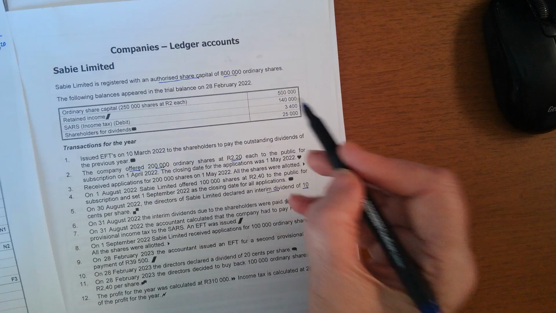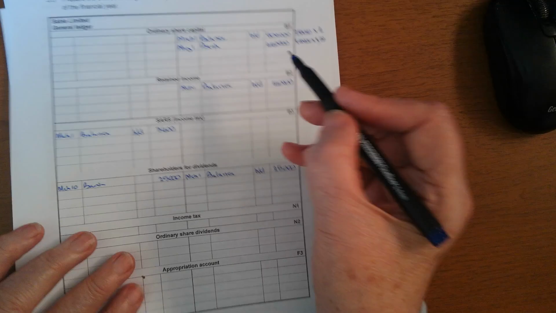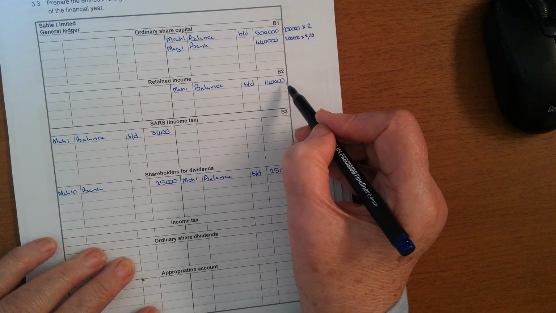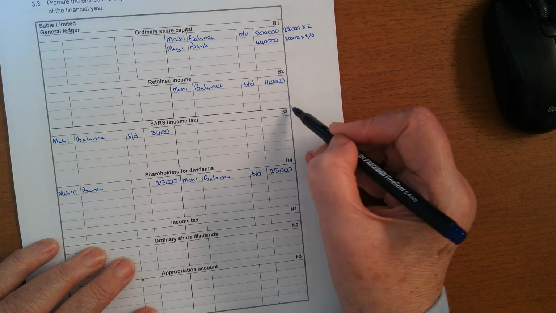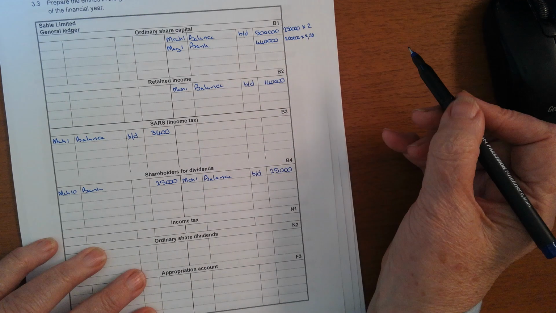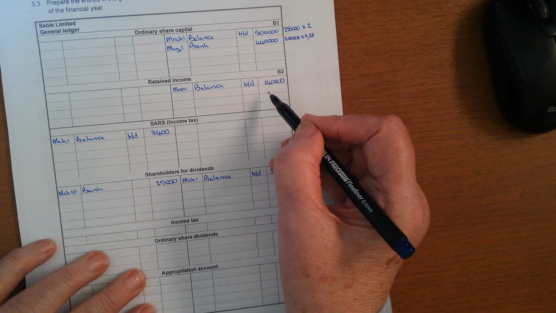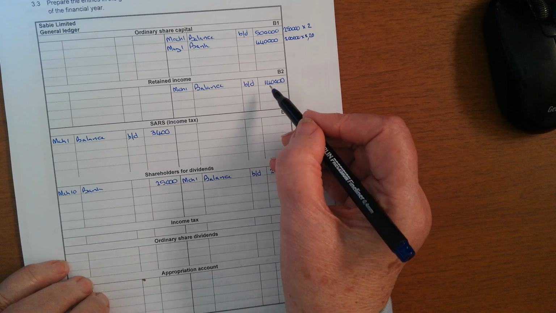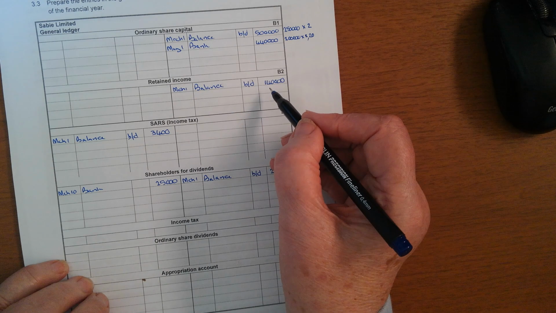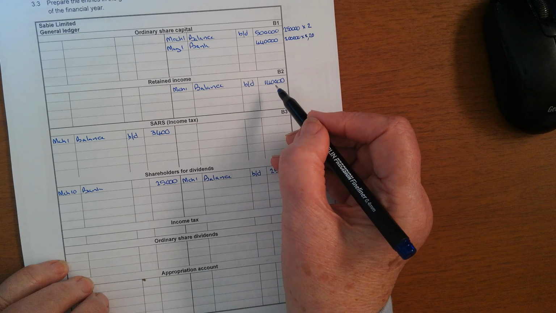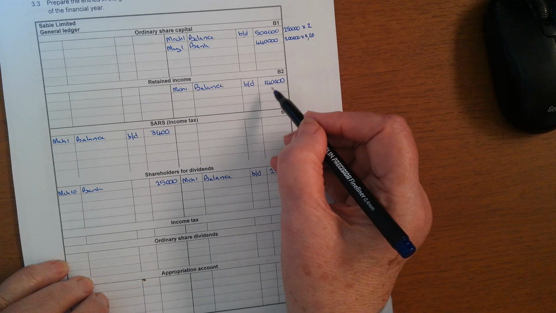Okay, then they give us the retained income. Retained income forms part of your equity, so the capital and the retained income is your equity. Retained income is the part of the profits that was not paid out to the shareholders, so the company retains some of the profit for future expansion or if there's a bad economic year.